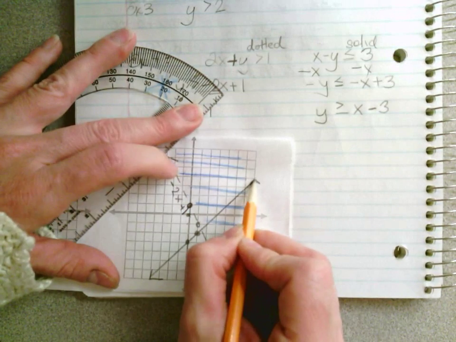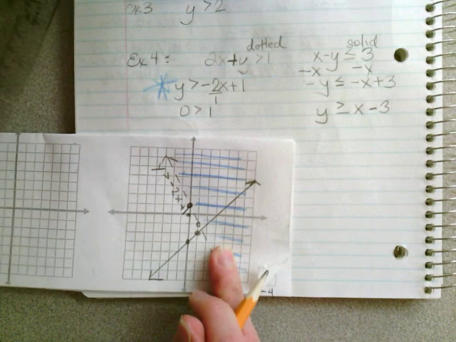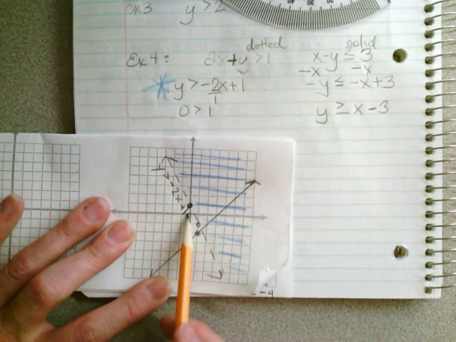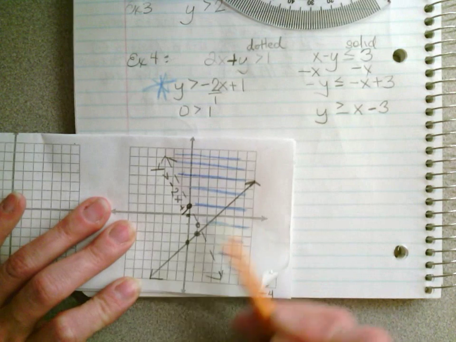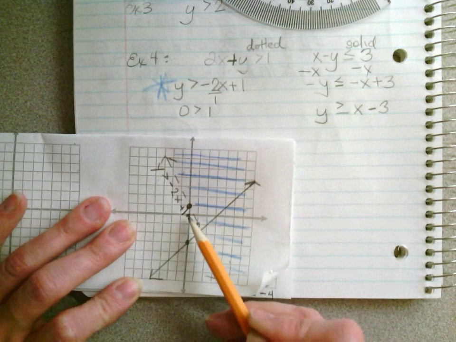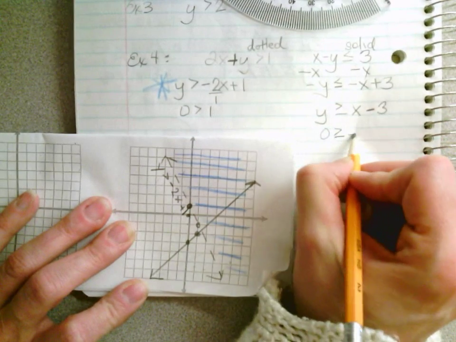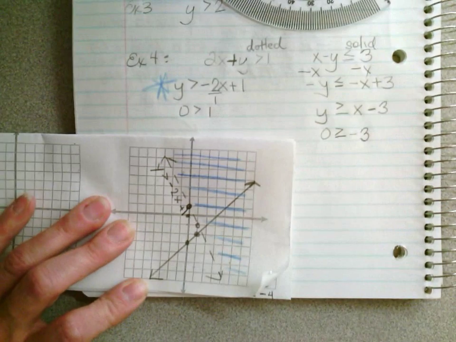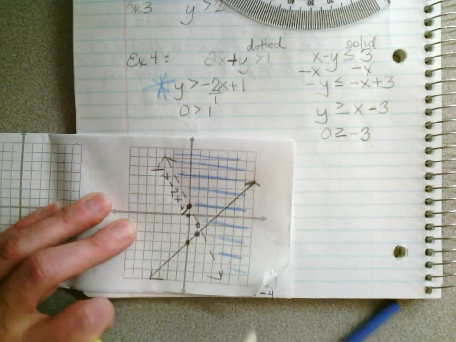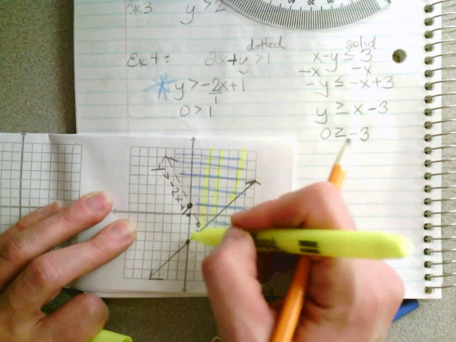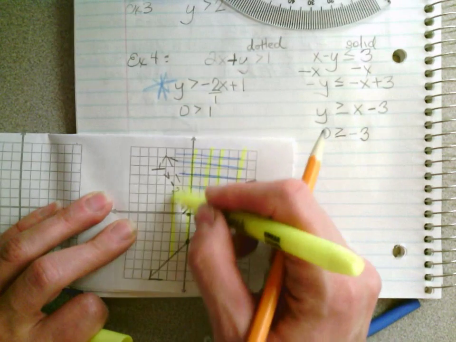Now pretend like this other graph has disappeared. Okay, don't look at it. Is the 0, 0 on this line? No, so we can test it. 0 is greater than or equal to negative 3, is that true? Yes, it is. So that means we shade the portion that includes 0, 0.